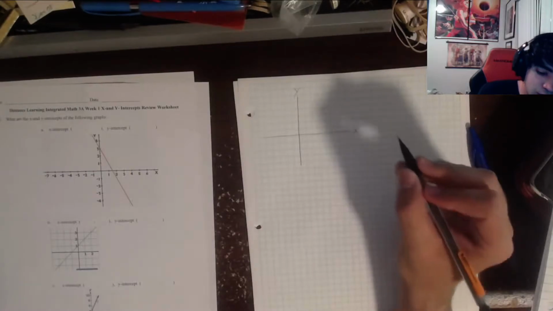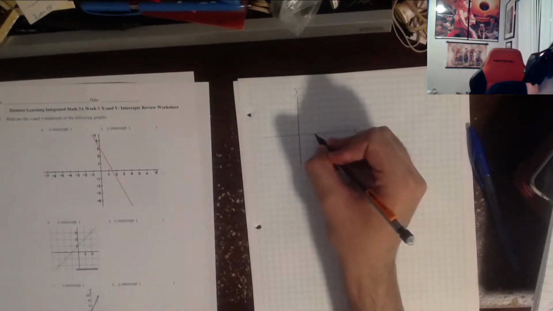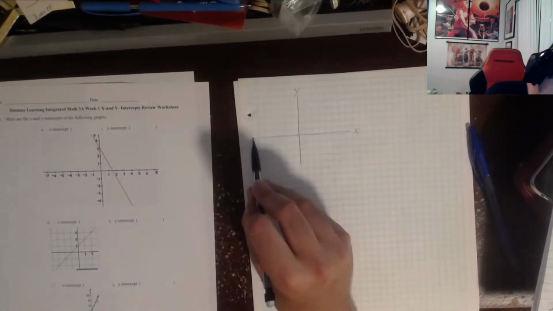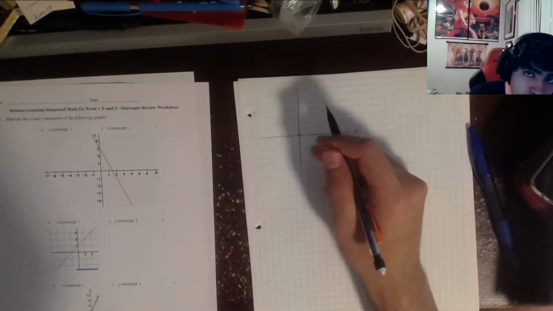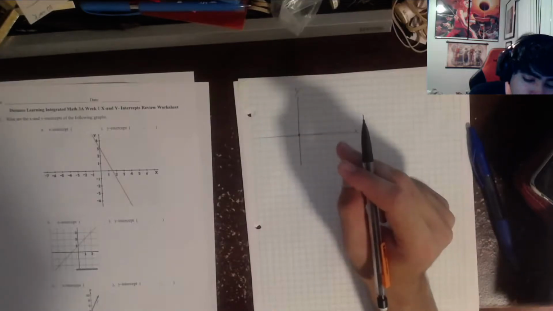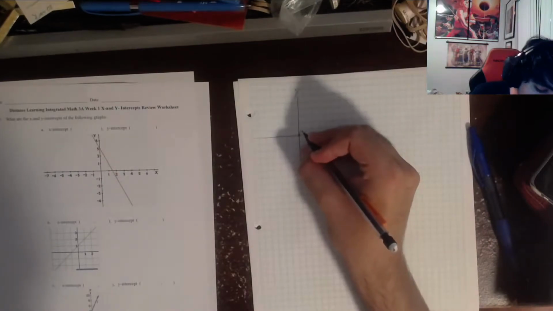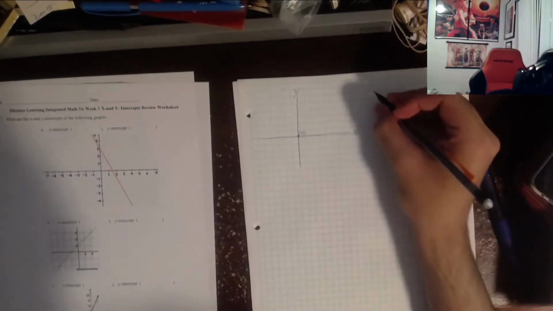What it means by x-intercepts, it basically means when it intercepts the x-axis. And what is the x-axis? This entire line. It goes on forever to the right and to the left. Now for the y, it's exactly the same thing. The only point where it intercepts both the y-axis and the x-axis is the origin, and this point is 0, 0. Let me just put that there.